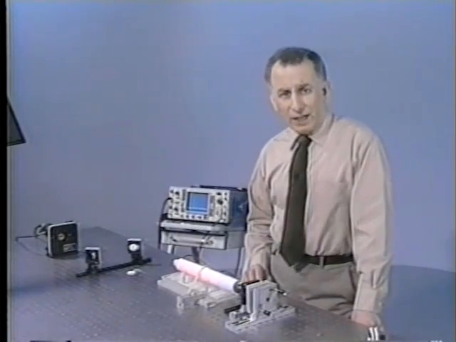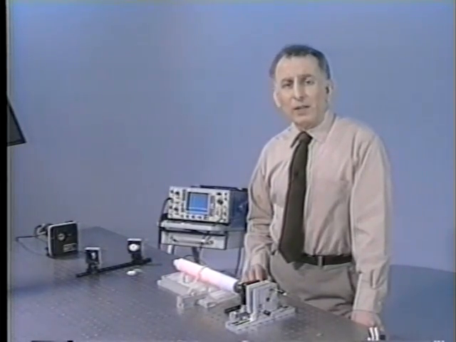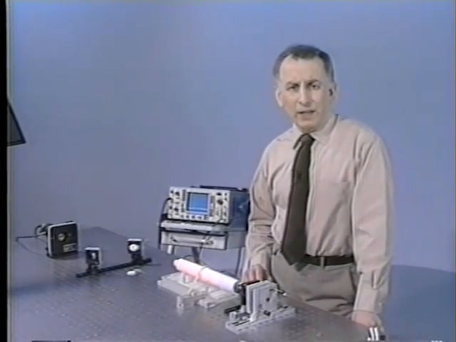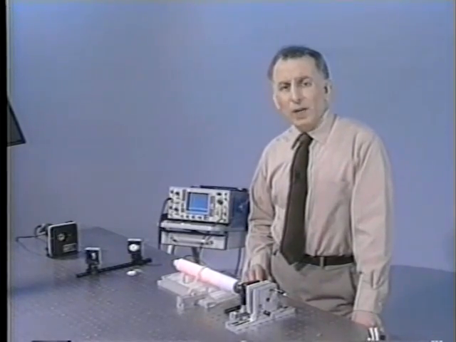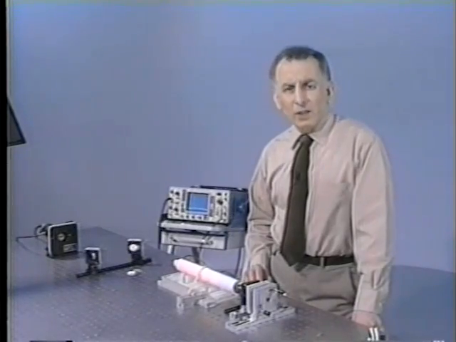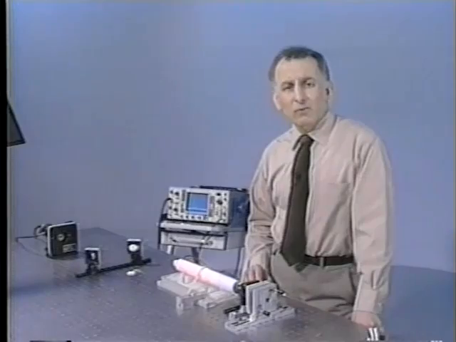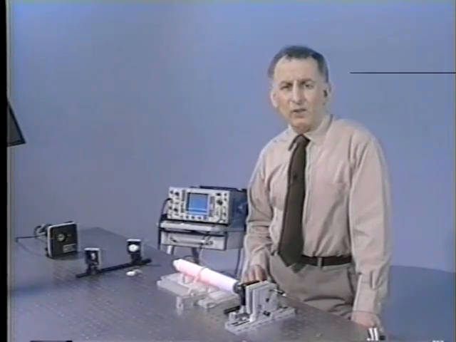But the next high order mode, the two-spot mode, so-called 1,0 or 0,1, depending on how you count these modes, will be able to oscillate if the wire is thin enough, because this wire is going to be placed right where the field is 0.